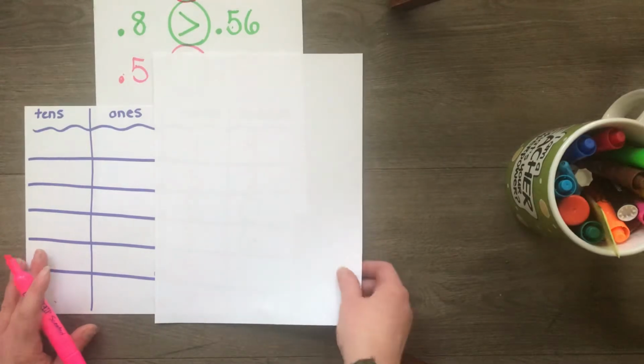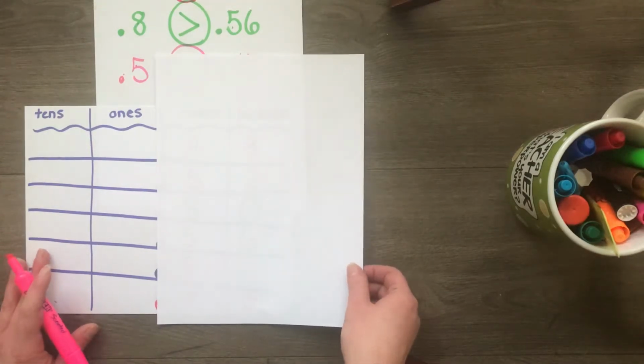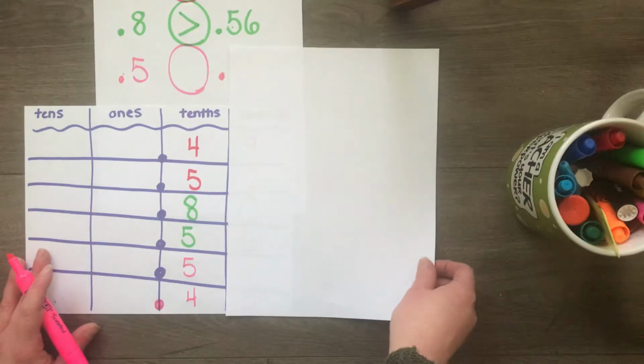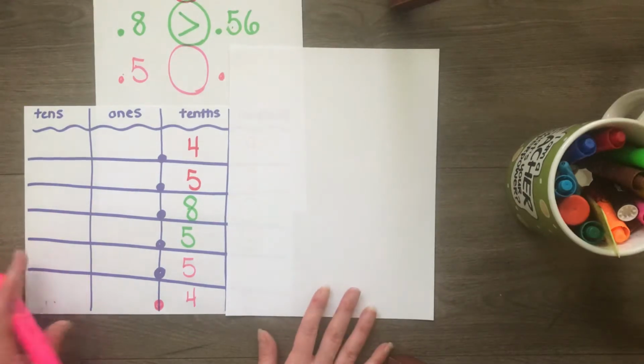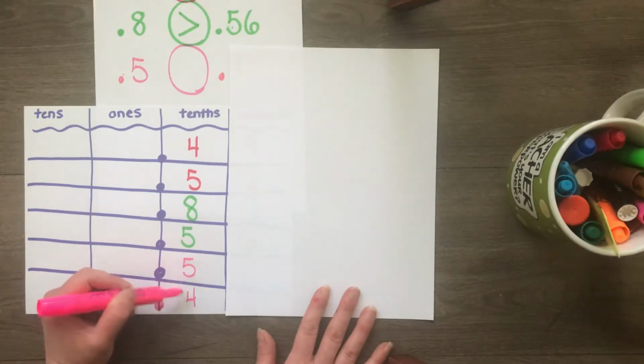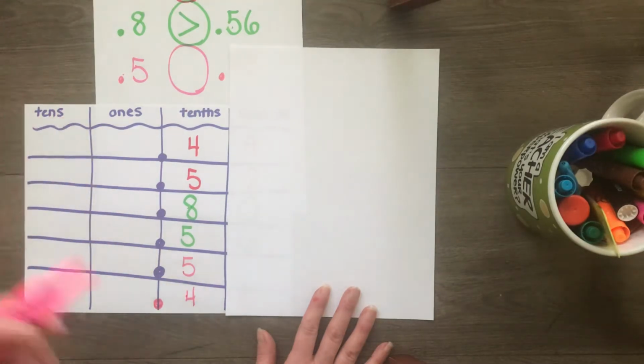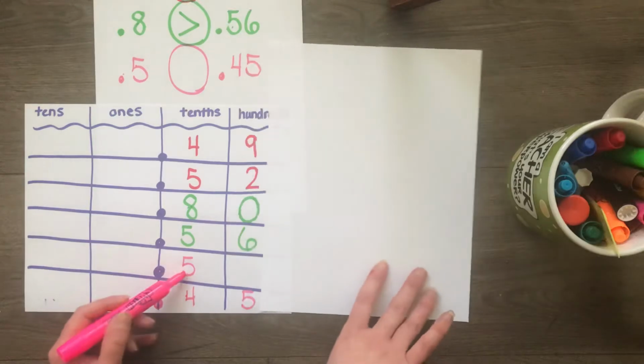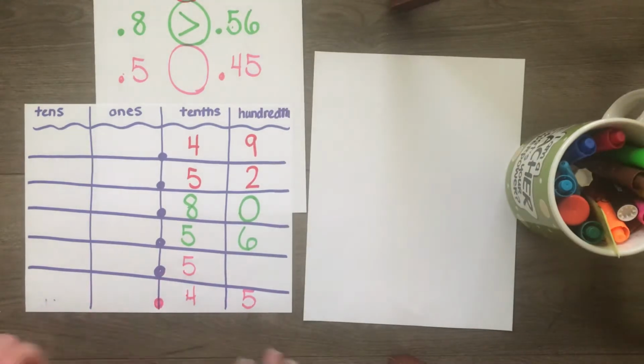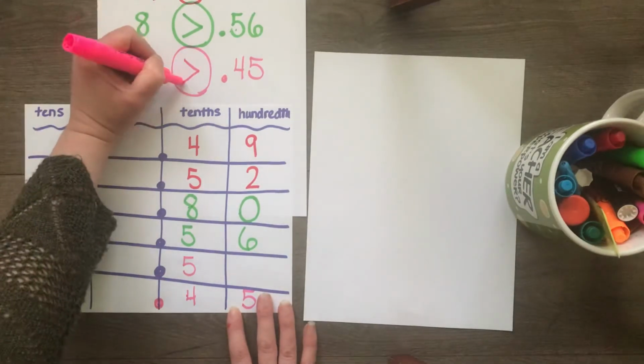I have no tens or ones because these are decimals, pieces of one. I'm going to go over to my tenths and compare my tenths. Which tenth spot is bigger, 5 or 4? 5, of course. So my 5/10 is bigger than 45 hundredths.